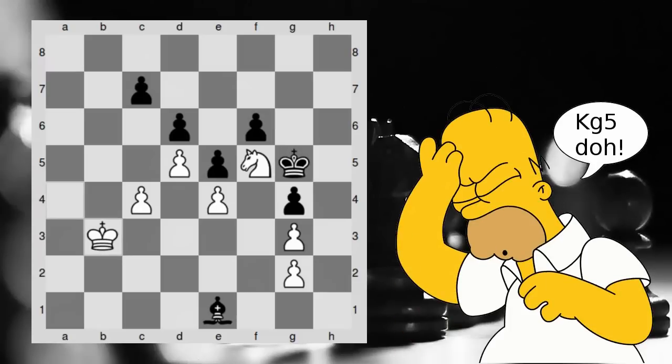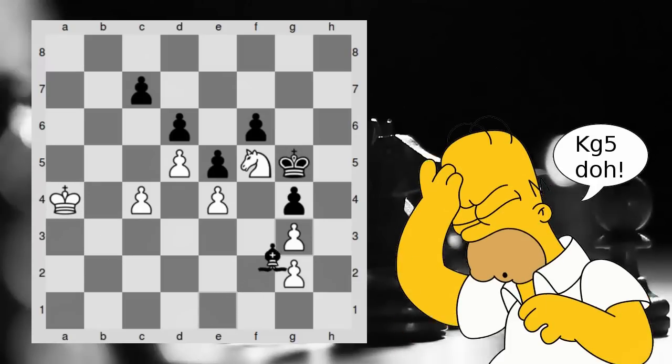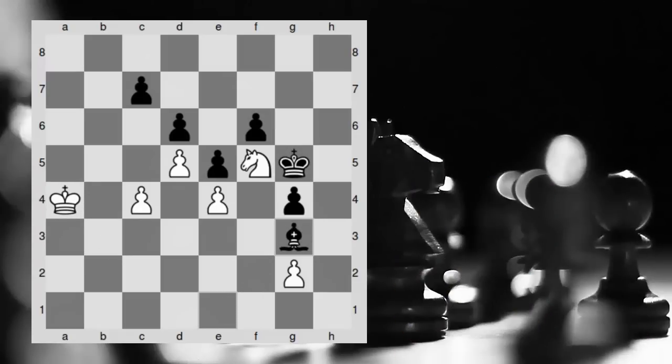We have king a4, king a4, black decides to give up the dark square bishop. What was it doing anyhow? Knight takes, and now the king can enter the position, although this has occurred at some material loss. Knight to h5, king takes on e4, knight to f6, king f5, knight e8, knight takes on c7, and it looks like this passed pawn here is really fast.